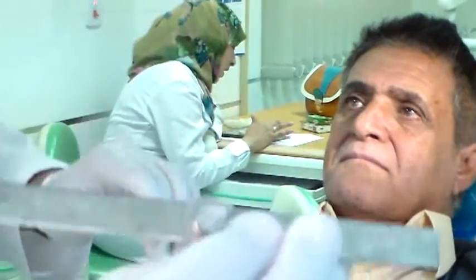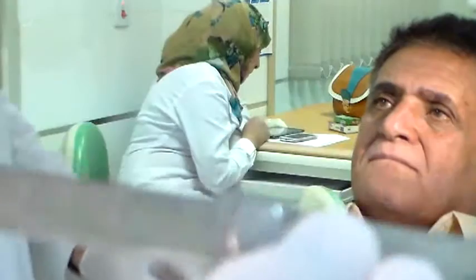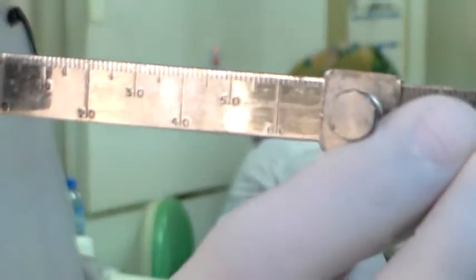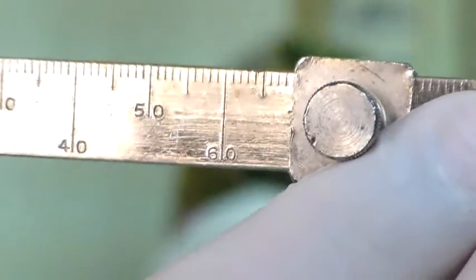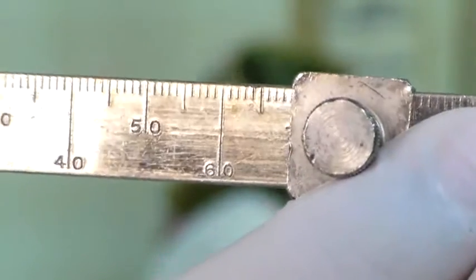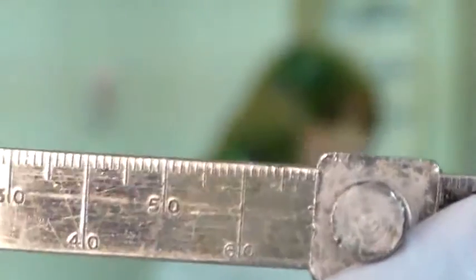This time the reading seems to have changed. It's gone to 69 now, so that means he's getting more relaxed. Let's check it again. Write it down though.